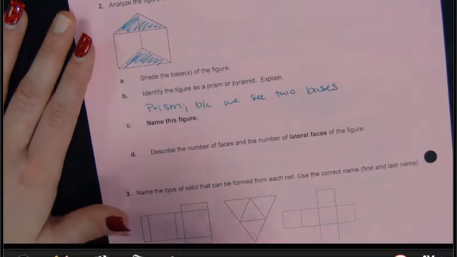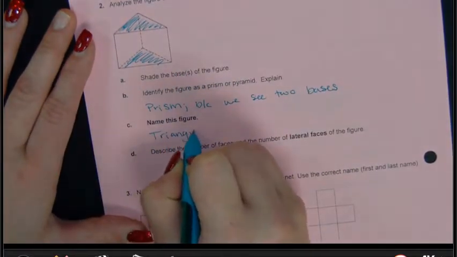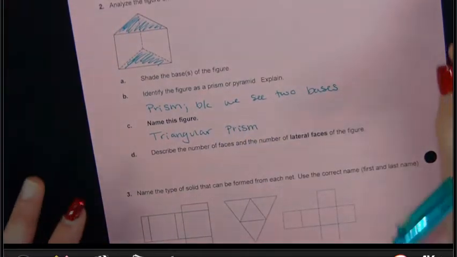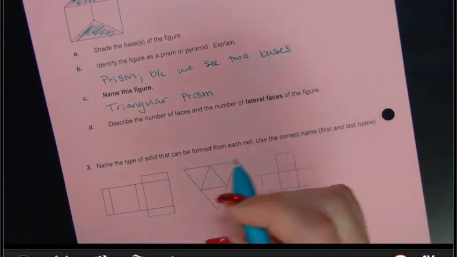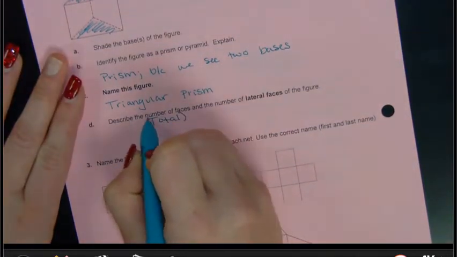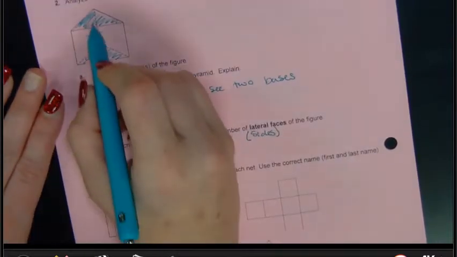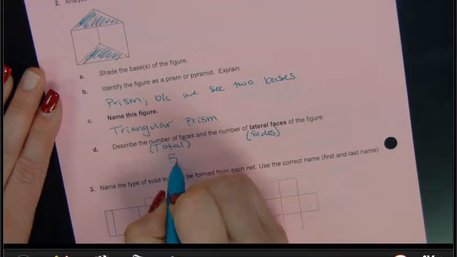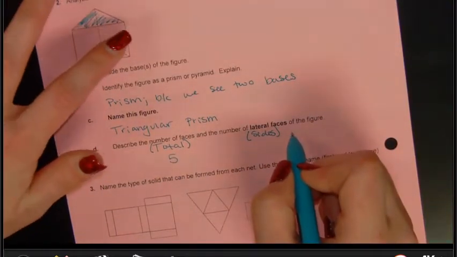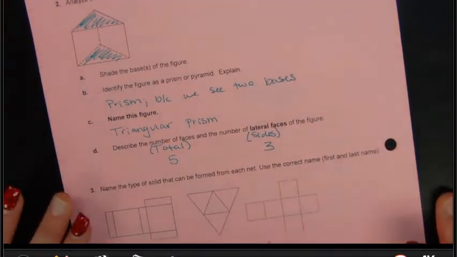Okay, we'll name this figure. So I'm going to start with my base, and it's in the shape of a triangle. So triangular prism. Okay. And then letter D, describe the number of faces, so my total, and then my lateral, my sides. Well, total I have 1, 2, 3, 4, 5. Yep, 1, 2, 3, 4, 5 total. And then for the sides, I have 1, 2, and 3. I have 3 sides total. 3 laterals and 2 bases.